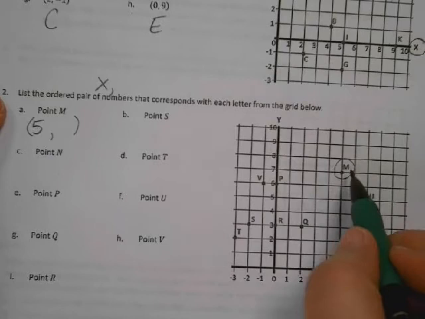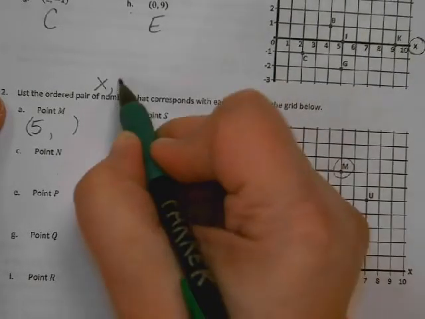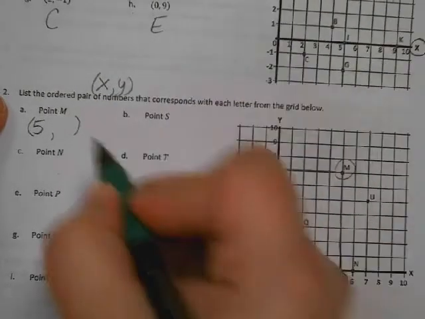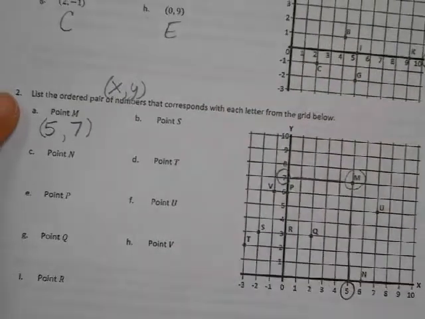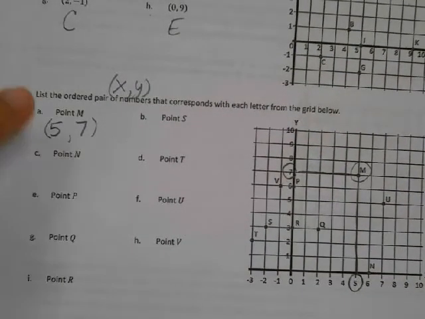And then I go back to my point M, and I'm going to go over to my Y number because my Y number is next. And I can see that that's a 7. So then my ordered pair is (5, 7).